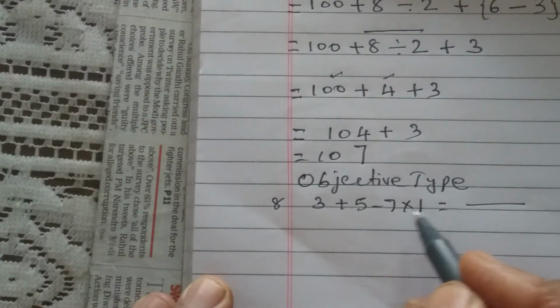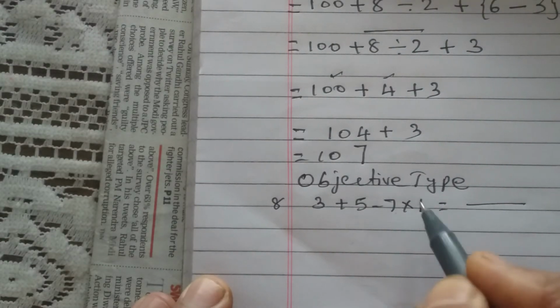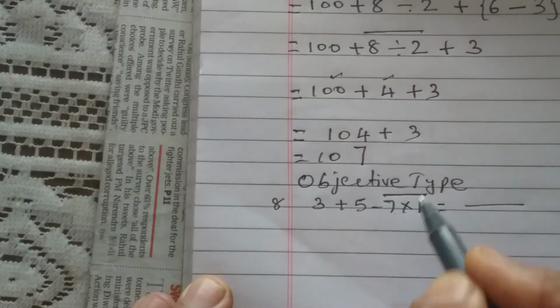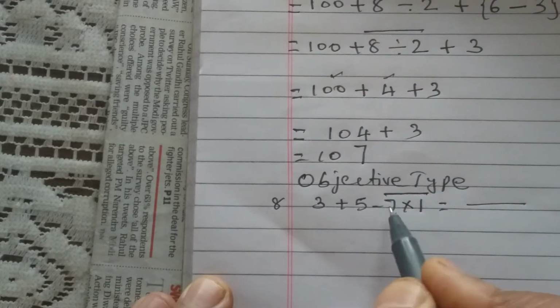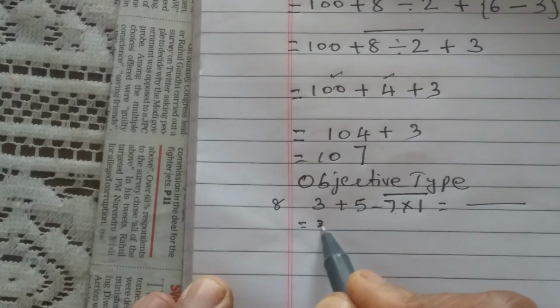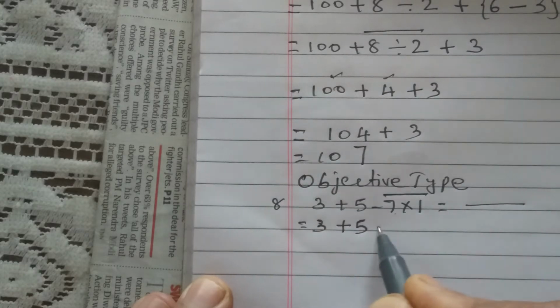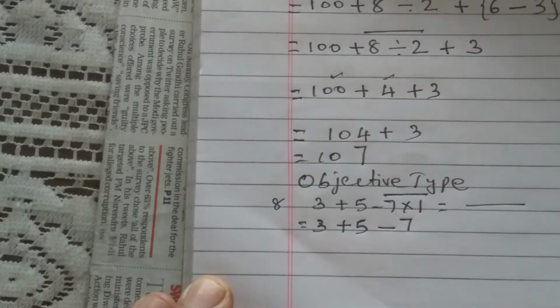So multiplication, which 2 numbers have to be multiplied? 7 and 1. So we are using a bar bracket. You see, this is called bar bracket, bar. So rest of the numbers as it is, equal to 3 plus 5 minus 7 ones are 7.